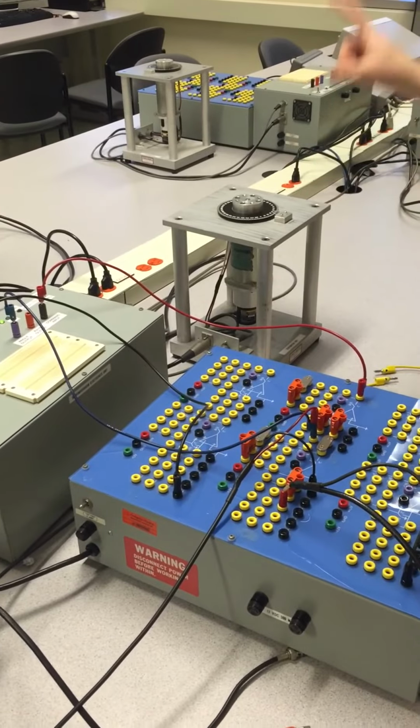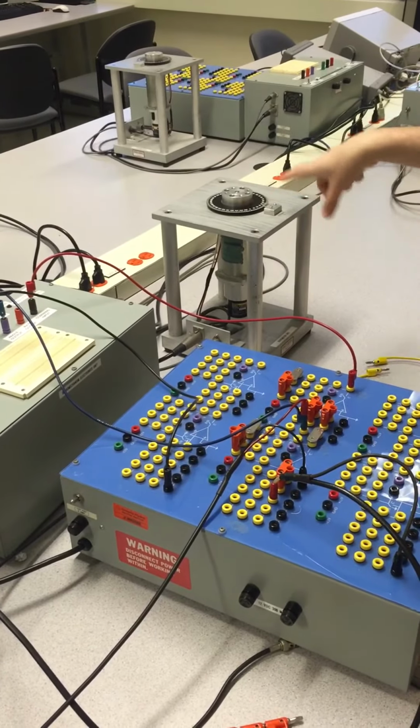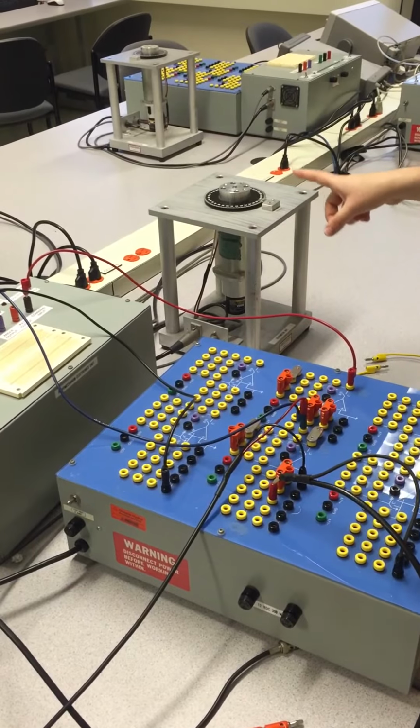So I ask it to go to some certain volt or angle. It tries to go there. It oscillates a little bit and then stands on the volt I require.